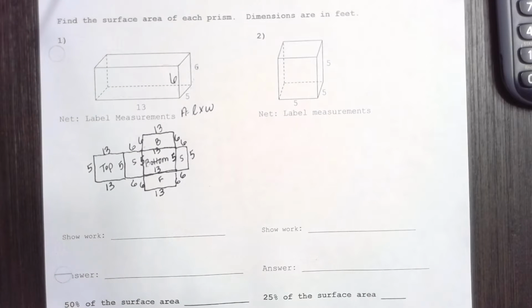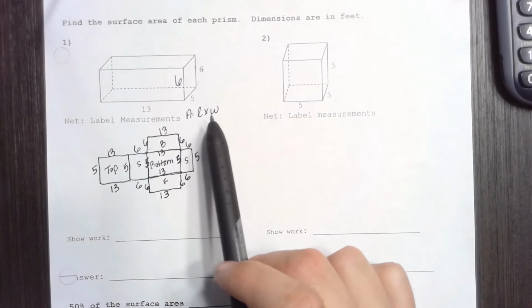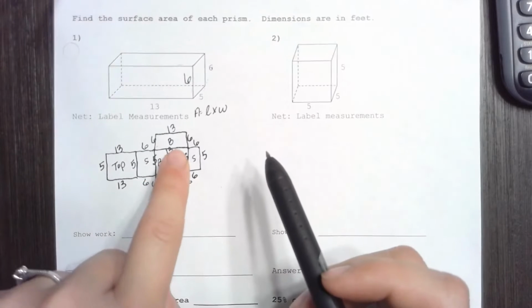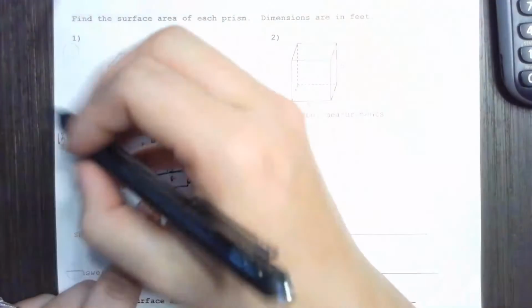Okay, so the last thing we have to do now is just find the area. As you know, we talked about finding the area of rectangles. We're just taking length times width. So let's do the bottom first. So 13 times 5 is 65.